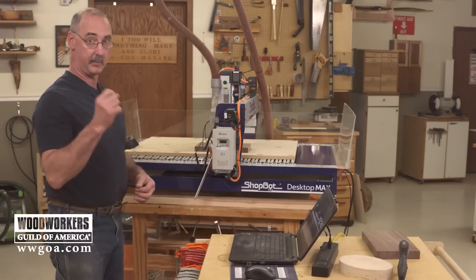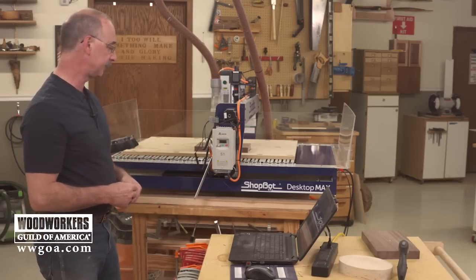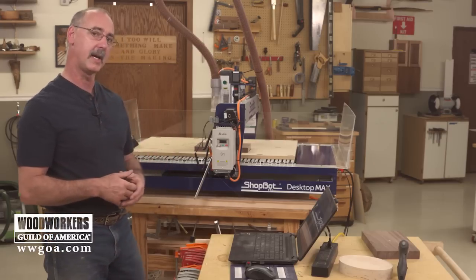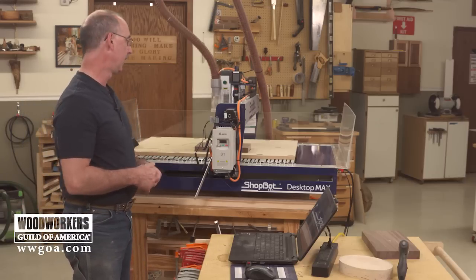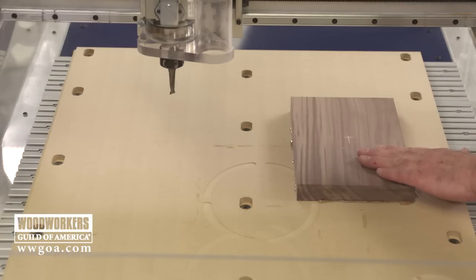I've already installed bit number 1. We're starting with a 3/8 diameter cutter. So I've got that bit in the spindle. You're going to see bit changes as we go here. Installation is just like you would do with a router. But what I need to do now is tell the machine where this piece is.